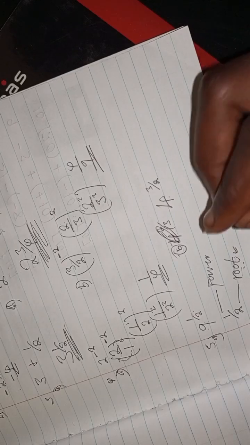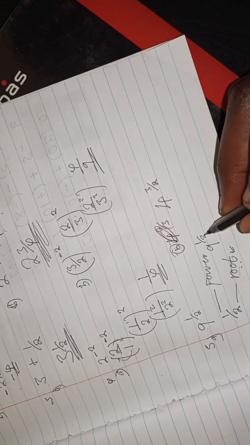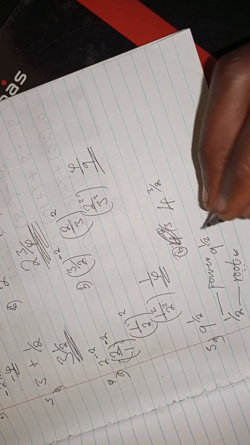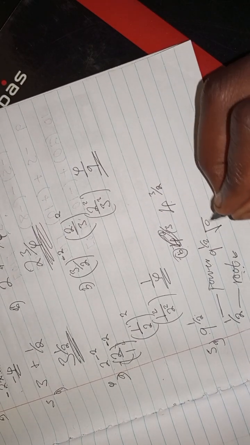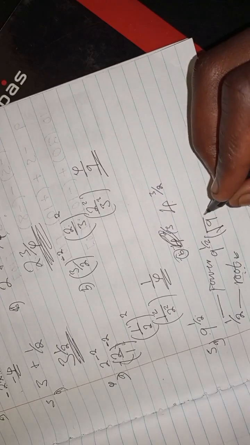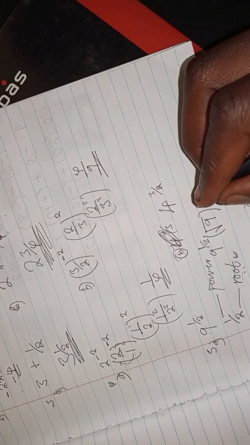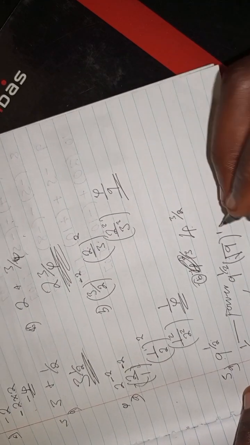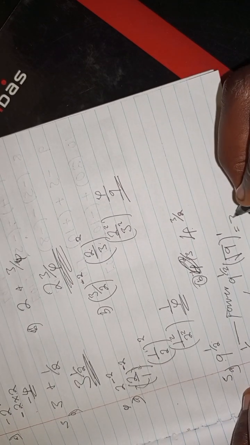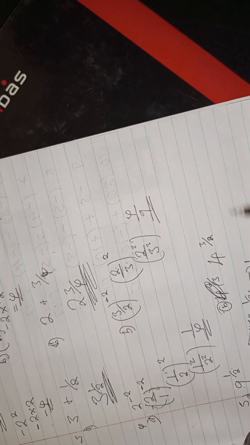So now, step number 1, here we have 9 power 1 over 2. So 2 means the square root. So here we're going to write the square root, then put 9 inside. Then you apply the brackets. Then on top you have 1, which is going to be the power. You write 1. So here the square root of 9 is going to give you 3. Then 3 power 1 is only 3.